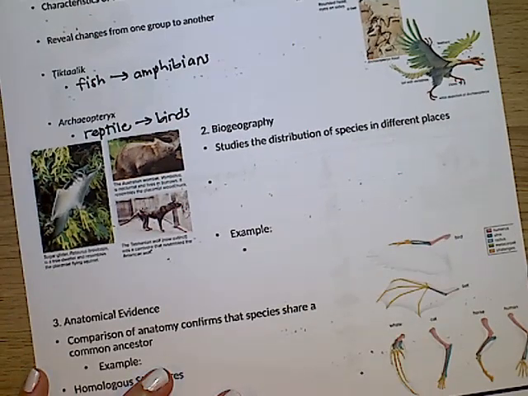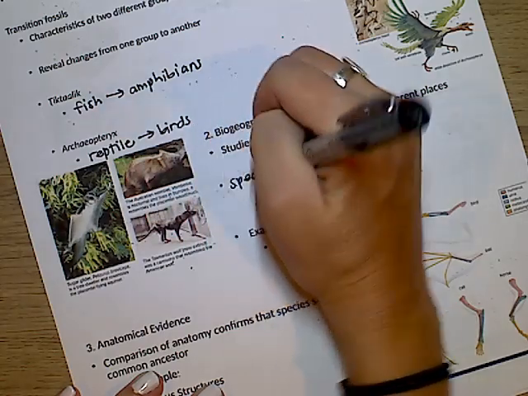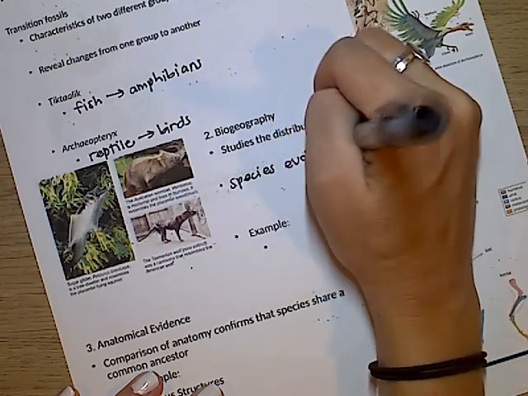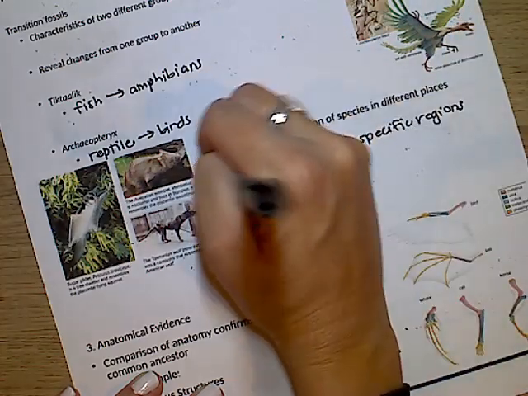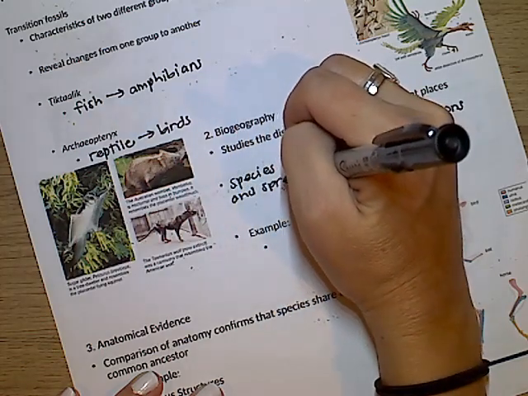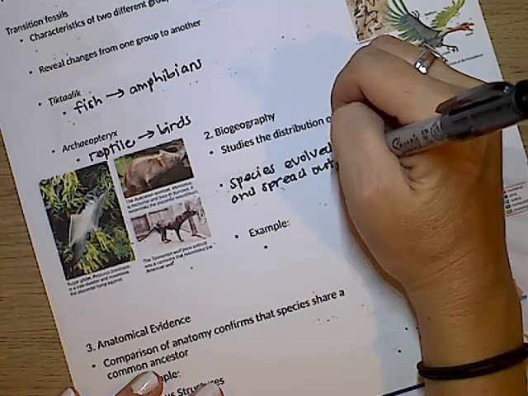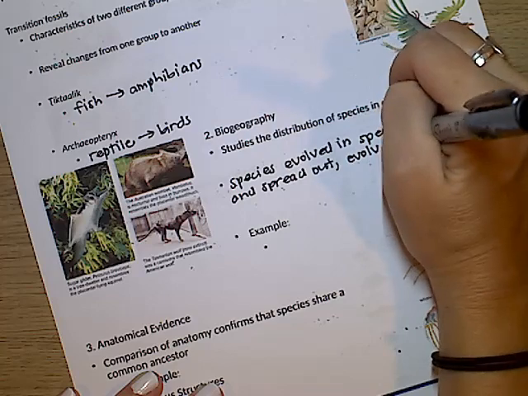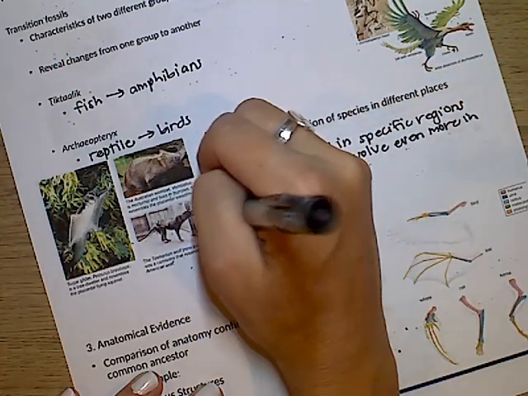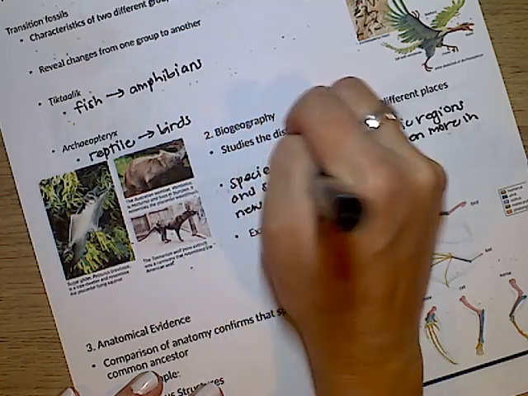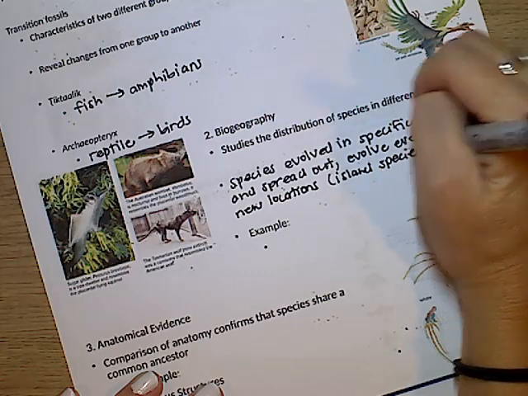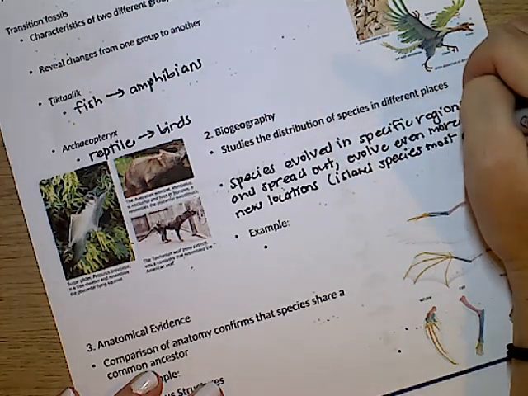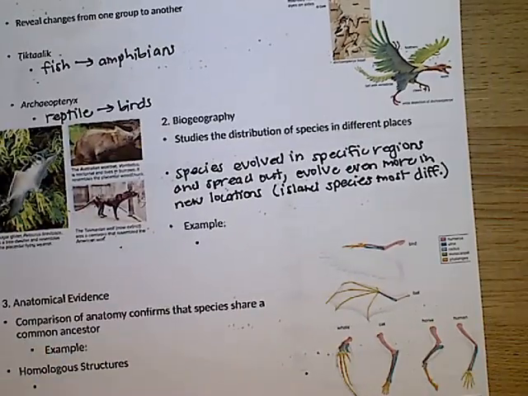So species evolved in specific regions and spread out and evolved even more in new locations, with island species being the most different because they're isolated.